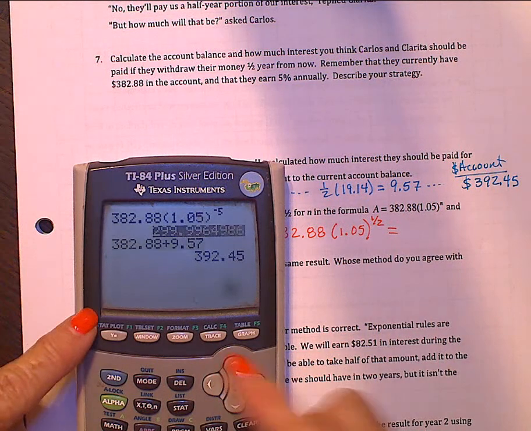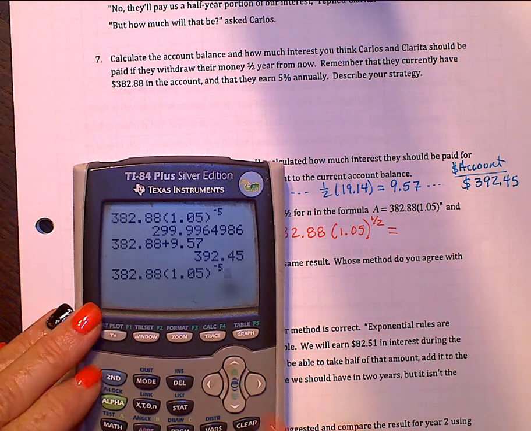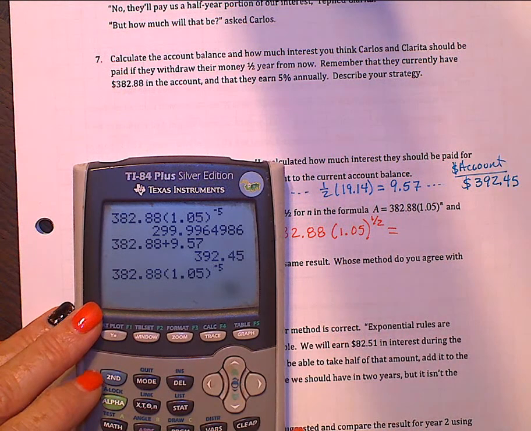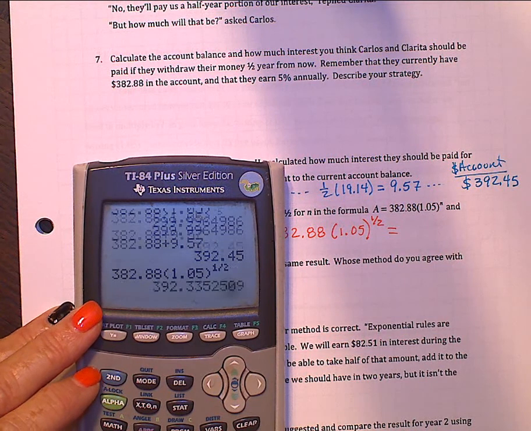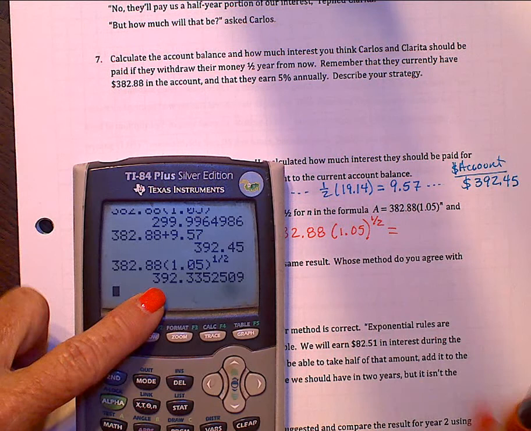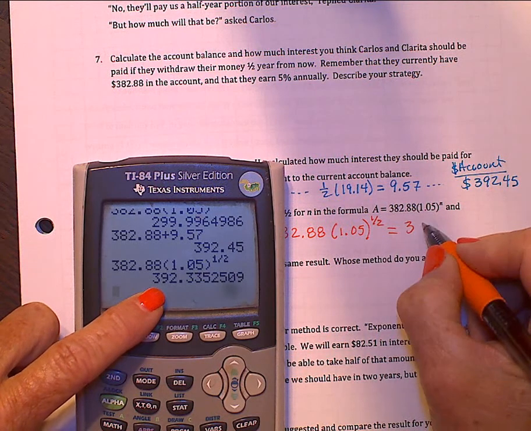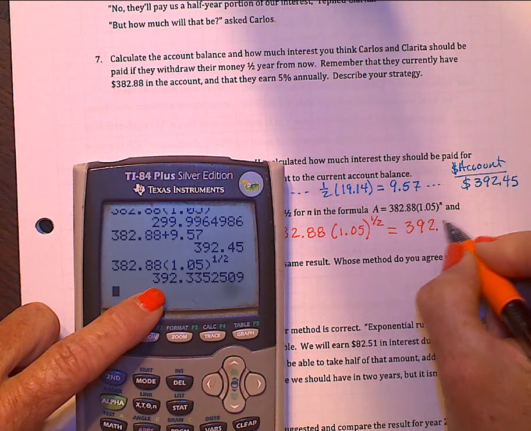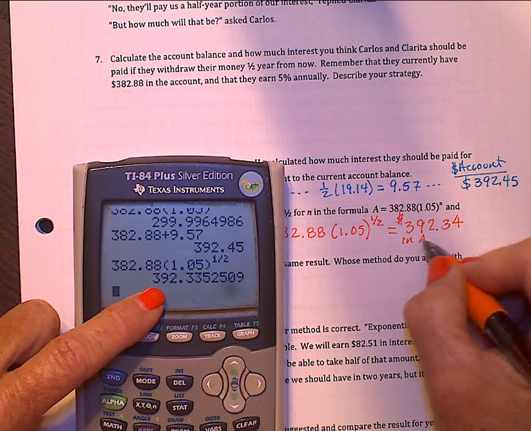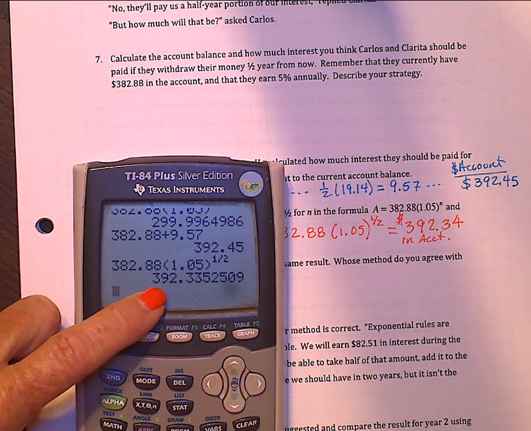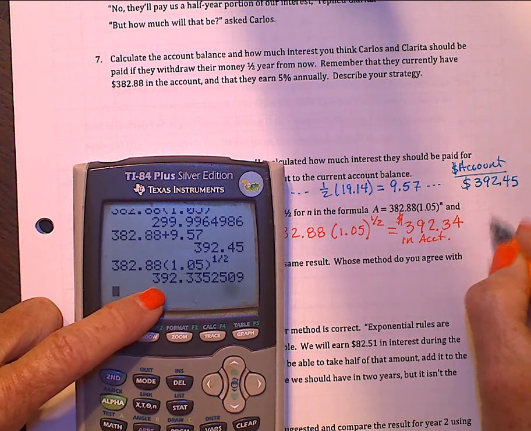I'm just hitting the up arrow and arrowing back through my lines of text, and I get to here. I'm going to change that exponent from a -5 to a 1/2. And then I'll have to retype the whole thing. This time we end up with $392.34 in the account. If you subtract that off, what this one made was only $9.45 in interest.